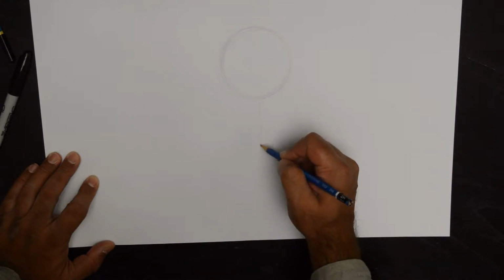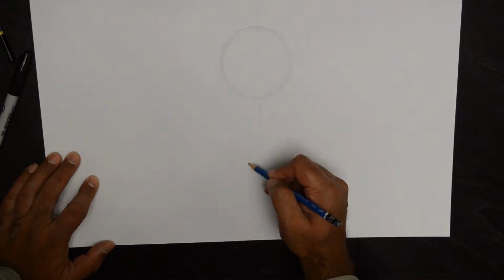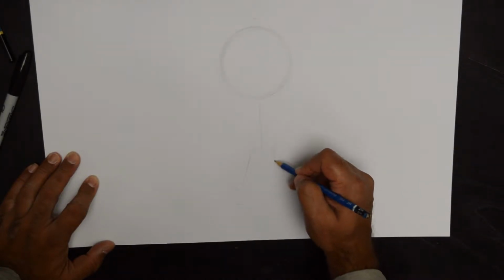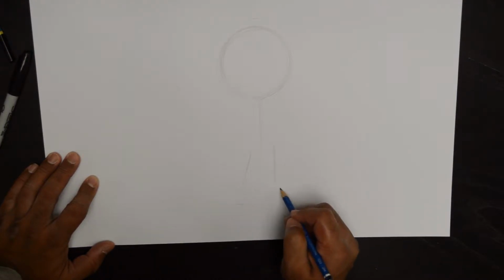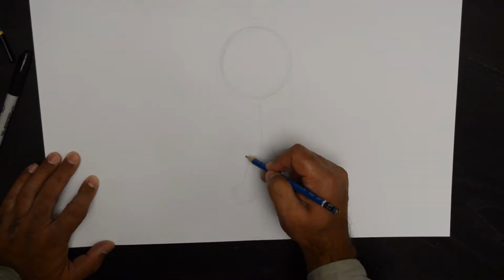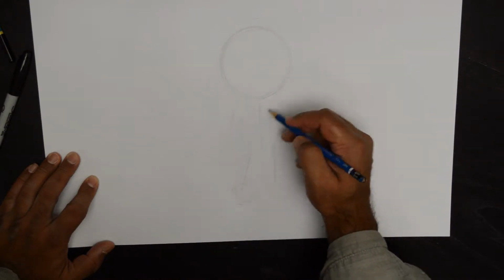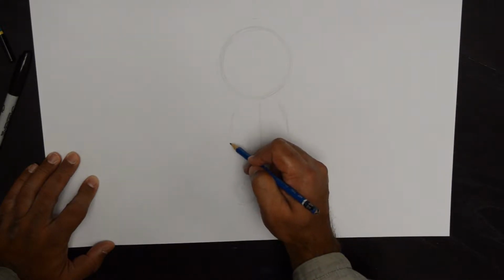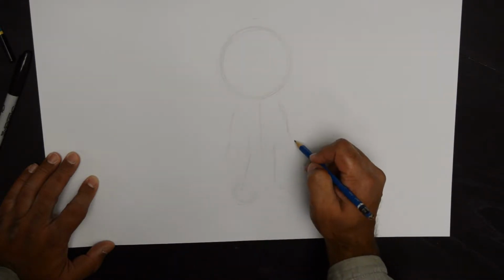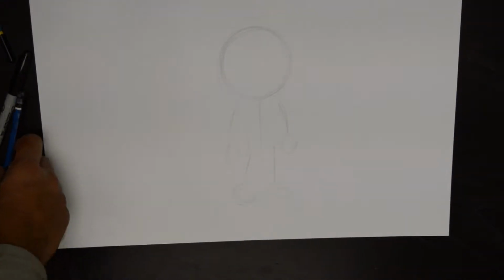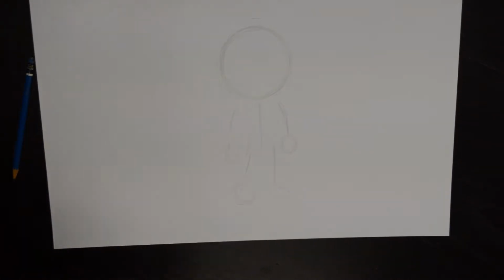So one line going down like that, another line like that, another line like that, oval, tiny oval right there, and there's his one hand, the other hand. So if you have that down, we can sketch out the rest of Sam.